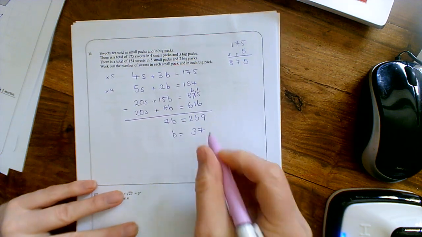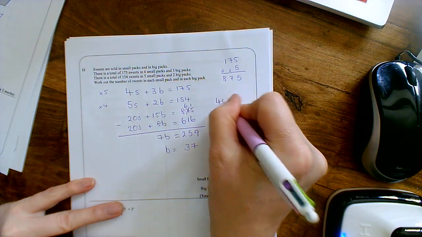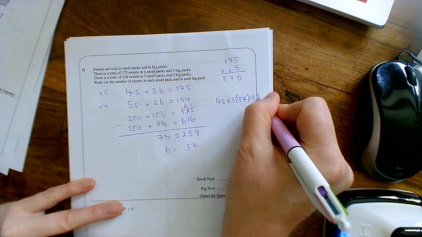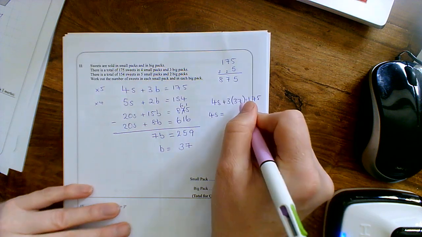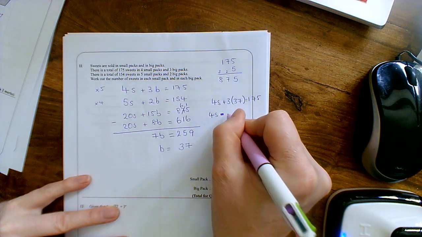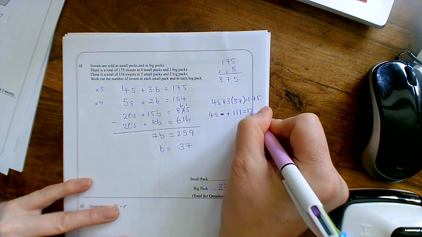And the small pack, what we do is we stick this back in the original question, so we get 4s plus 3 lots of 37, equals 175. So 4s must equal, and that's going to be 90 plus 21, plus 90 plus 21 is 111, equals 175.